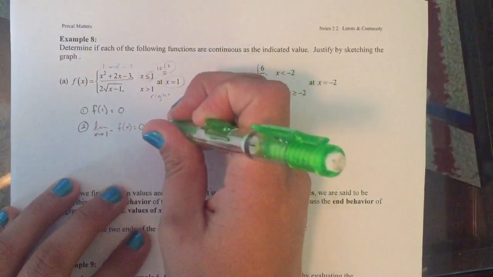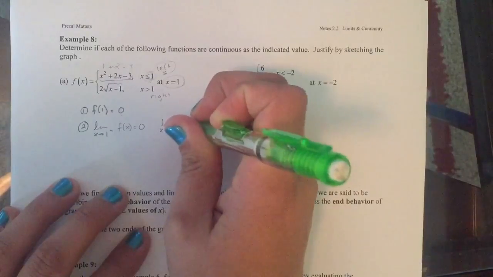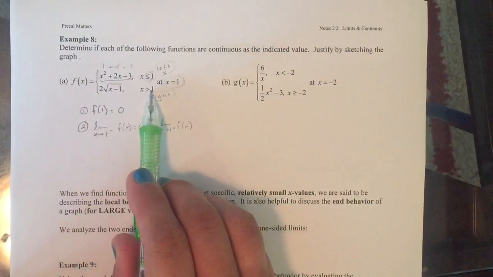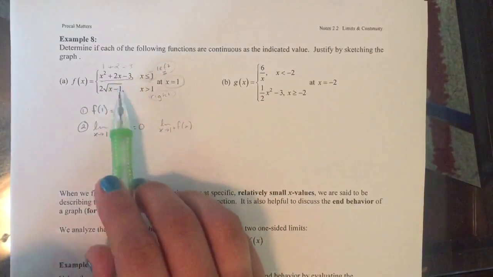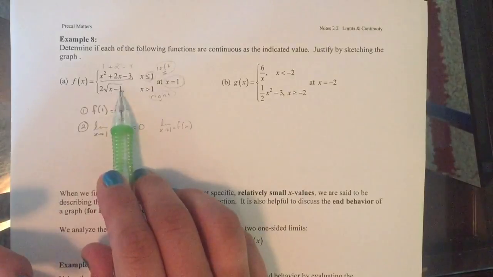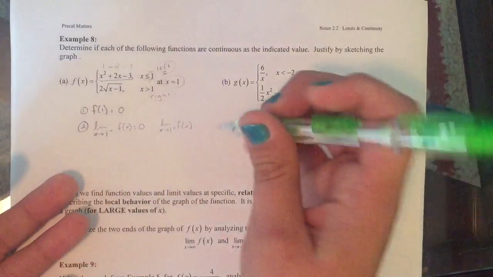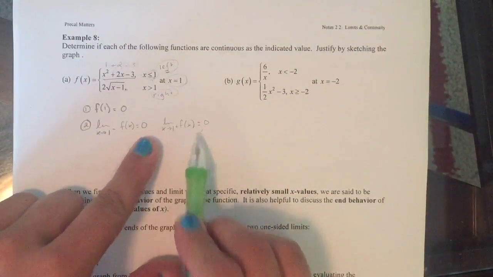But now we need to look at the limit as x goes to 1 from the right, okay? And this is a tiny bit more difficult. We're going to use this function from the right. So if I plug this in, we're going to get 1 minus 1, which works out great because 1 minus 1 is 0, and the square root of 0 is 0. 0 times 2 is also 0. So the limits from the left and the right are both 0.